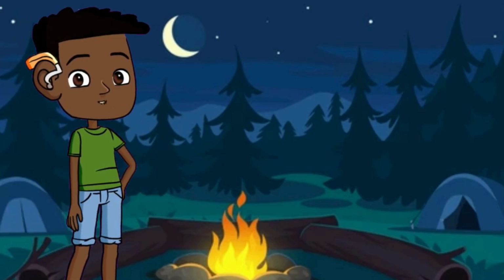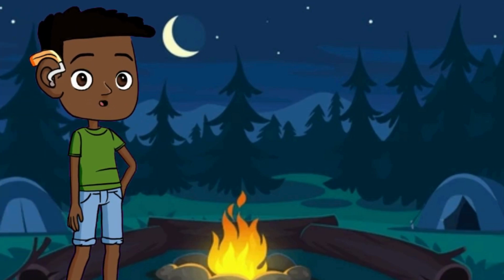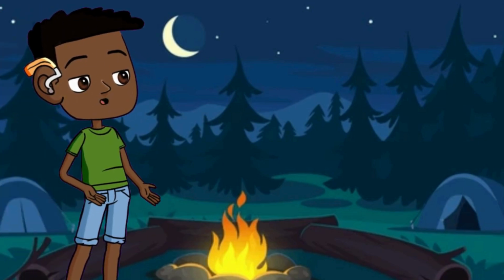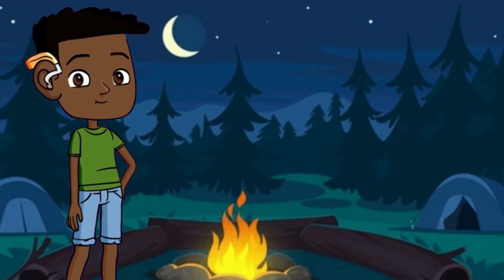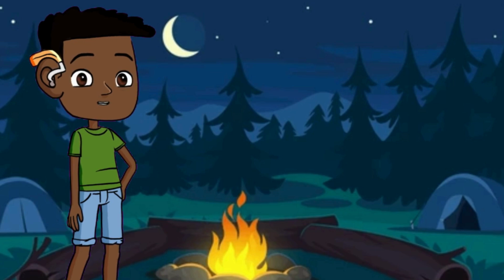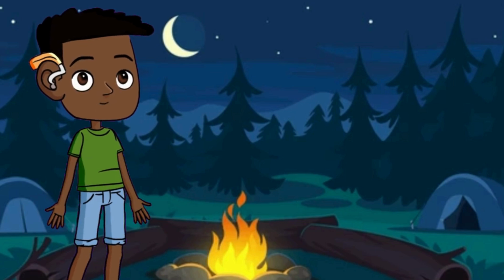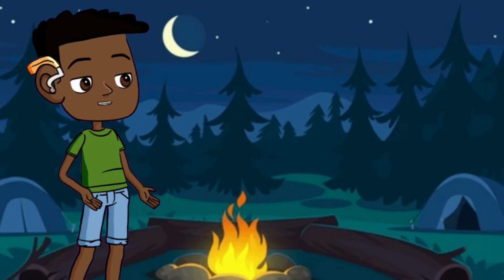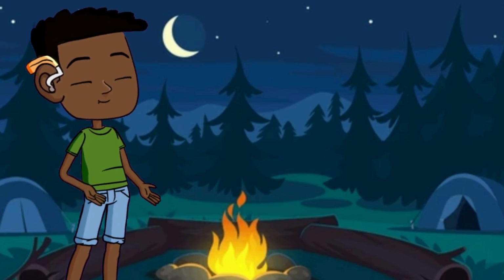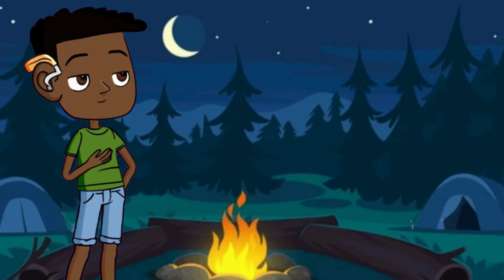Hey there! Have you ever wondered how my cochlear implants work? They're powered by some truly amazing communication technologies. And you know what? Being out here in this peaceful camping spot makes me appreciate them even more. It's like they connect me to the sounds of nature, the crackling fire, and your voice. Let's dive in and learn about them together.